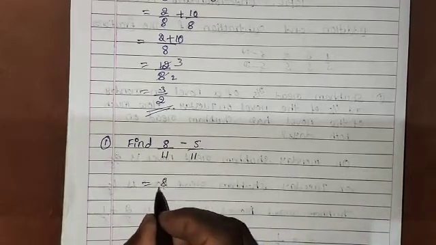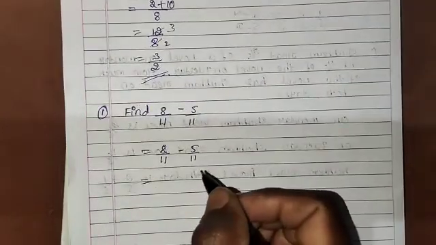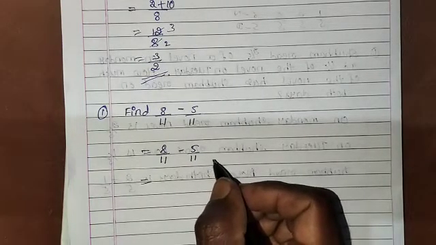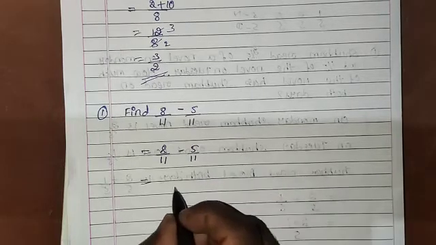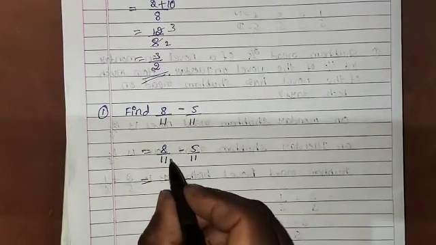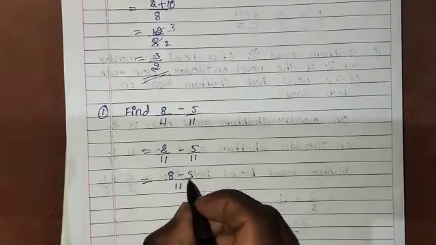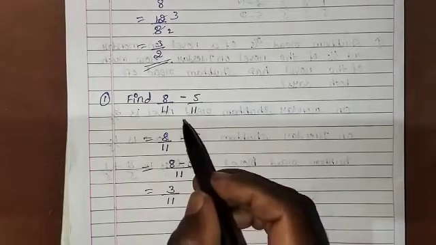Let's see, here we have 8 by 11 minus 5 by 11. Here also, when we are adding or subtracting like fractions, which are fractions having the same denominator, the denominator itself is the LCM. So the denominator is the same, so we write 11 as it is. And then we subtract the numerators. Here we have 8, here we have 5. 8 minus 5. Subtracting 5 from 8, we get 3. 3 divided by 11. Thus we subtract the like fractions.